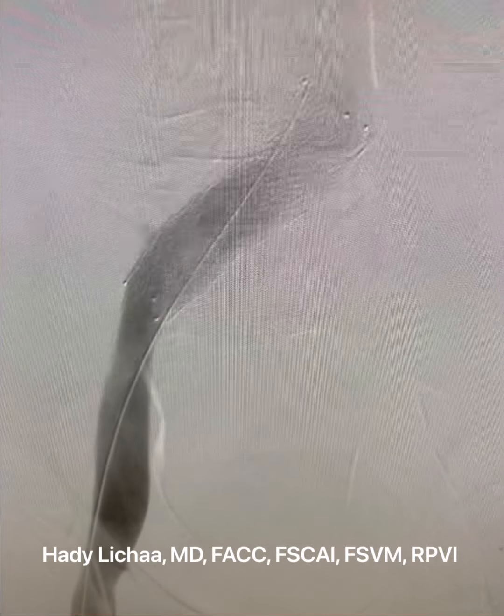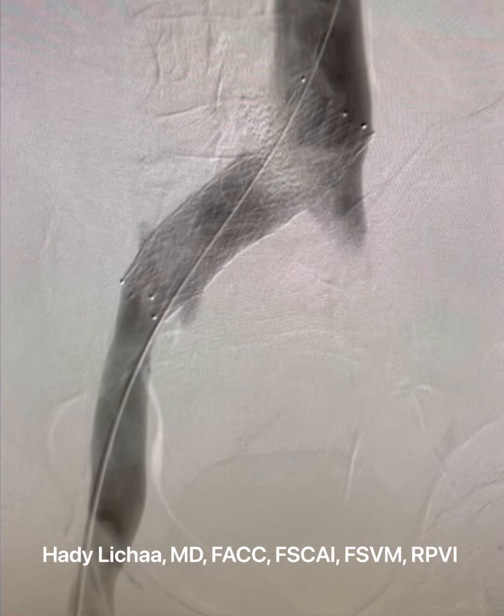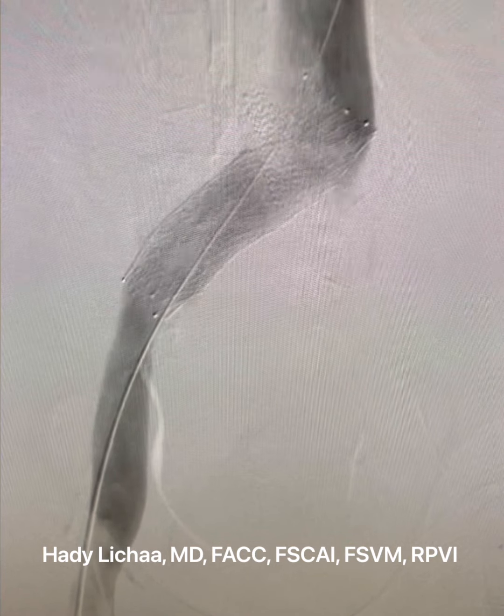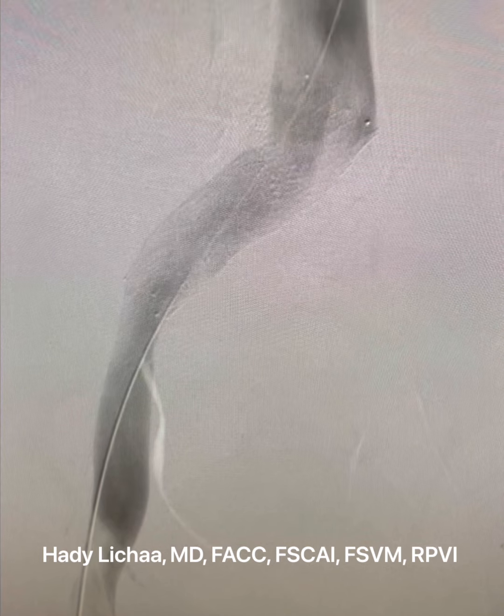It covers the entire compression site without worries about the jailing of the contralateral common iliac vein given the large stent interstices. Notice the improvement of the reflux into the internal iliac vein.